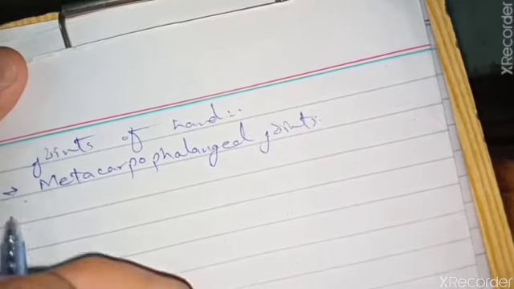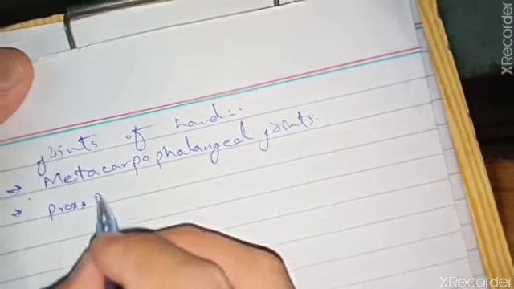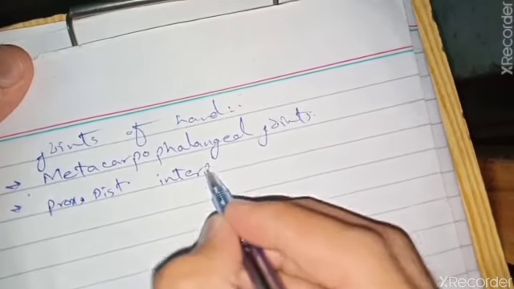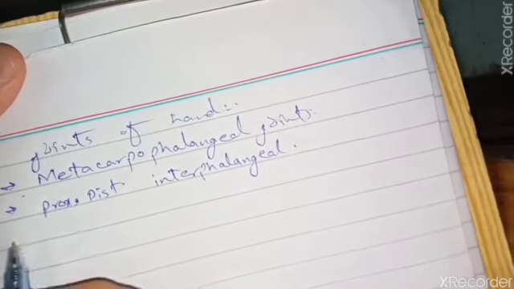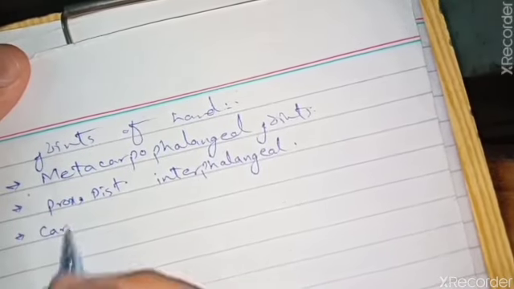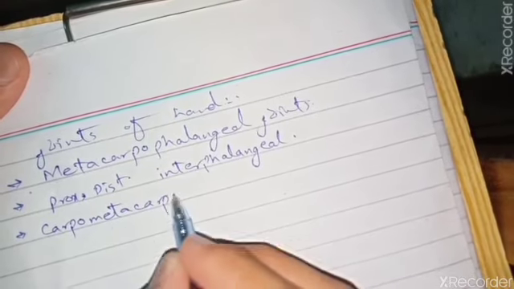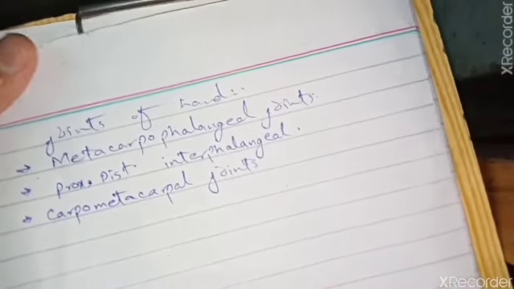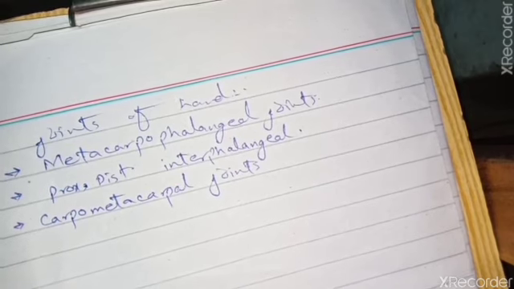Then the proximal and distal interphalangeal joints, formed between the phalanges, and the carpometacarpal joints, formed between the carpals and metacarpals.